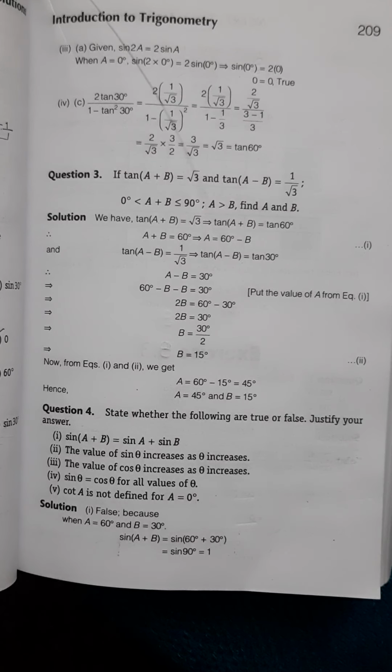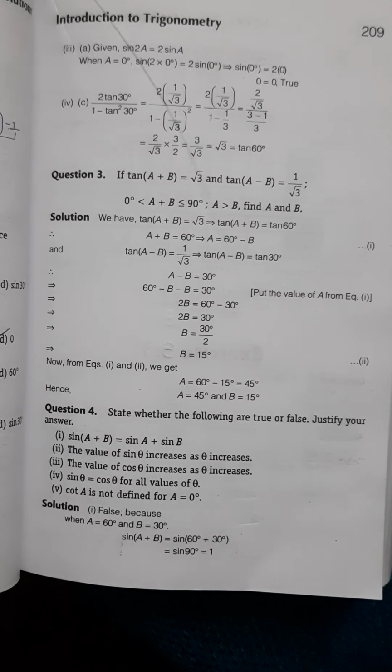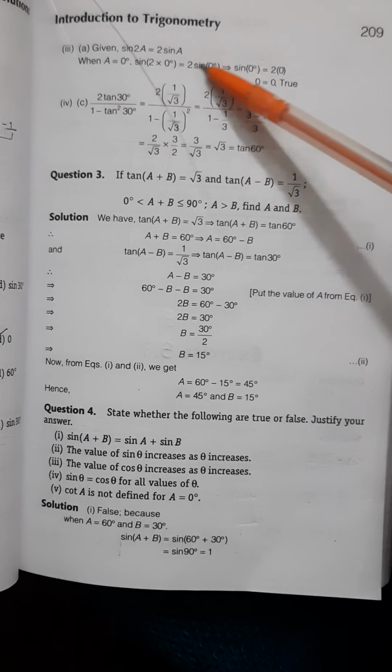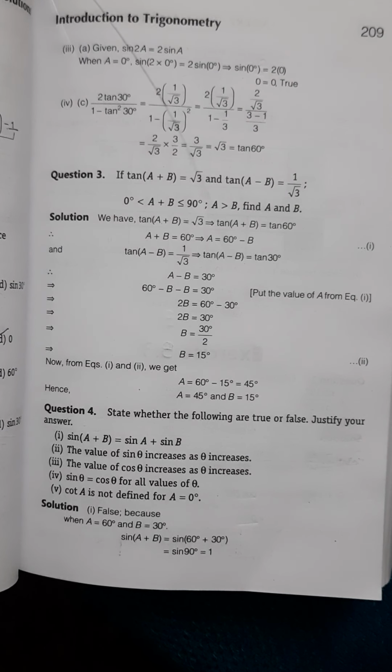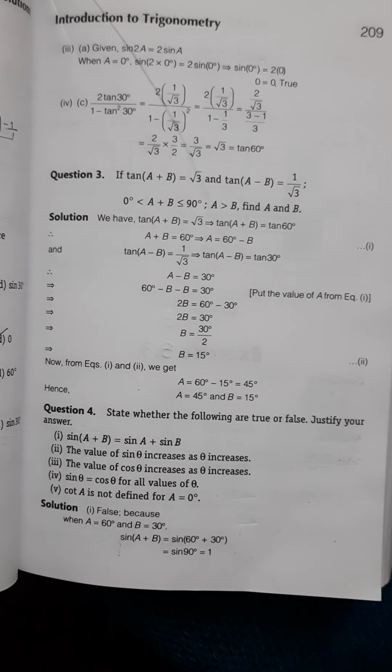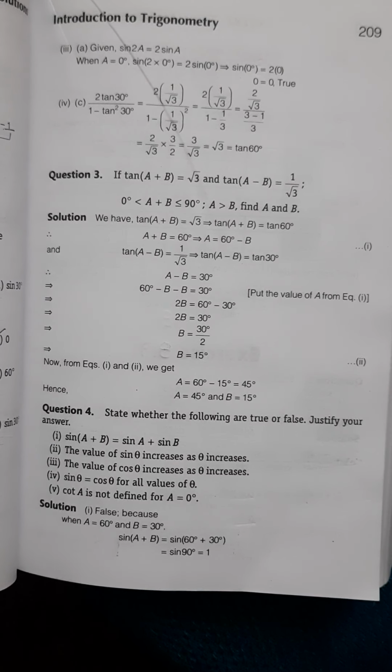Then question number 2, we go to part 3. Given that sin 2a is 2 sin a, for which of the values of a is it true? There are 4 values given there: 0, 30, 45, 60. We have to try for all.